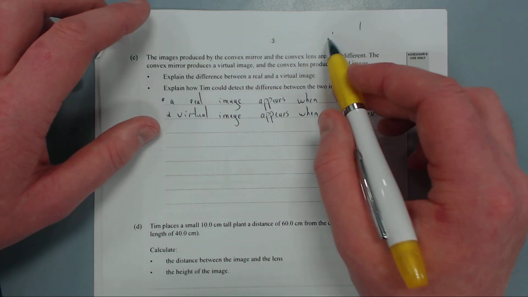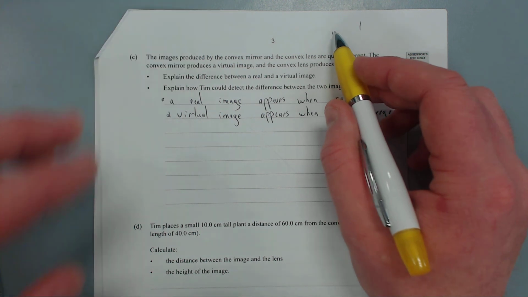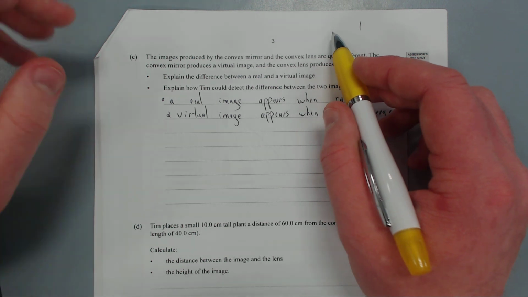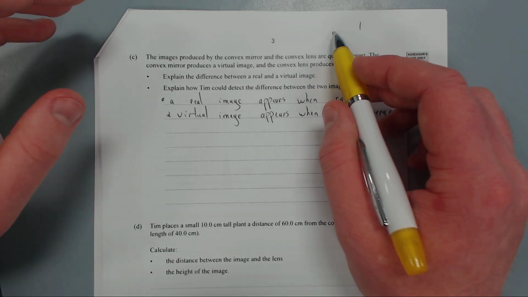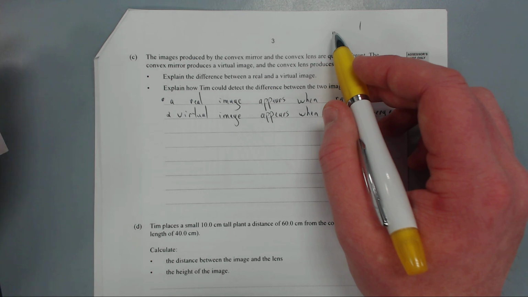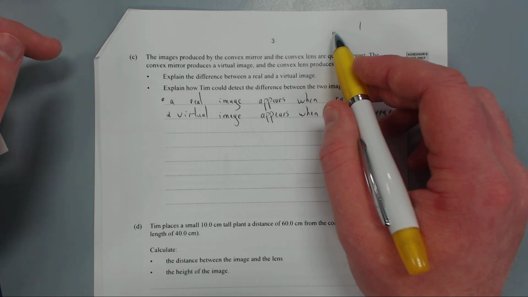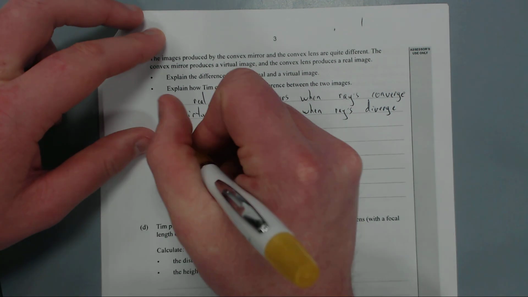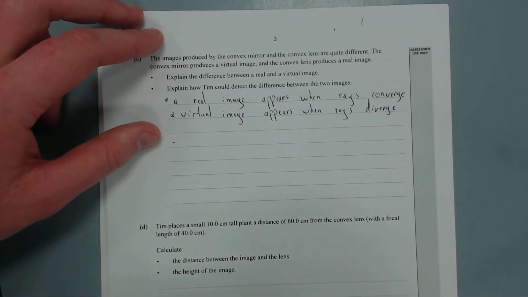So you have to backtrack, and then if it's at the focal point, you get no image at all. If you're at the focal point for any mirror or lens, you'll never... take that back, it's only concave and convex. So concave mirrors and convex lenses, if you're at the focal point, you'll get no image. Anyway, I should probably move on.